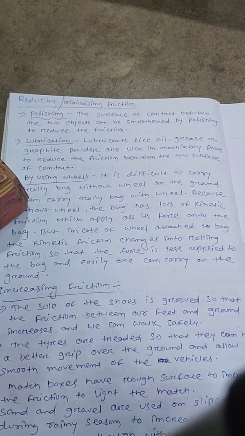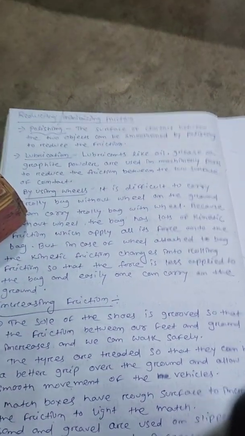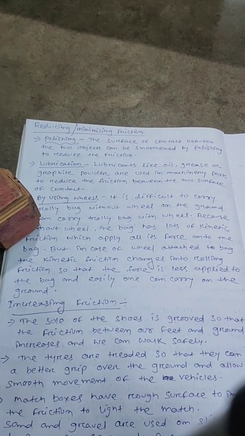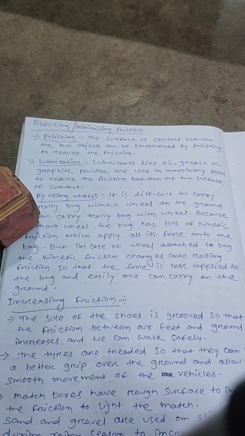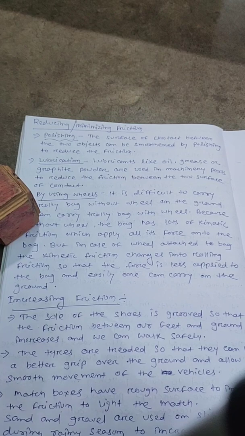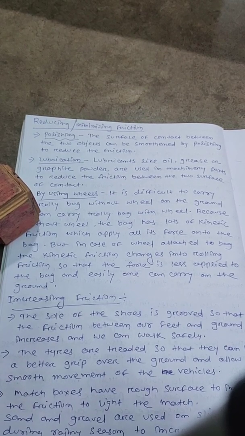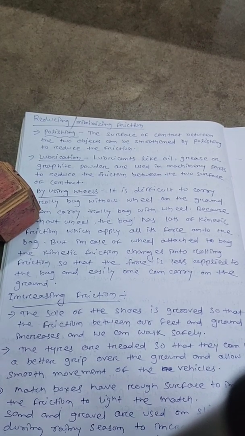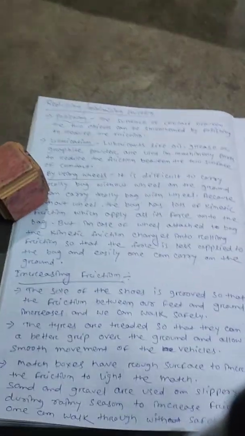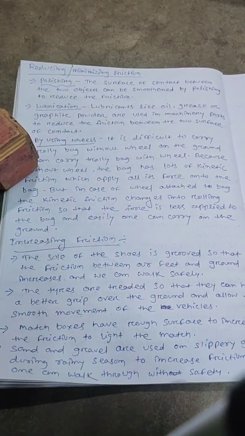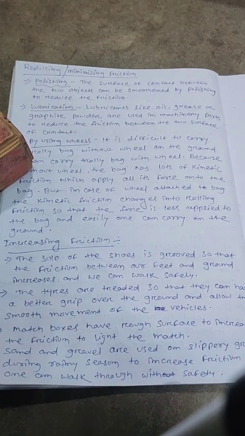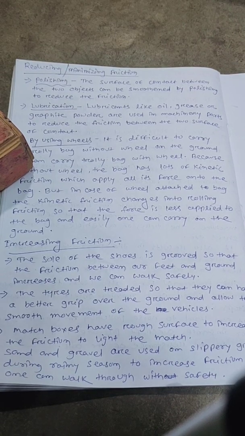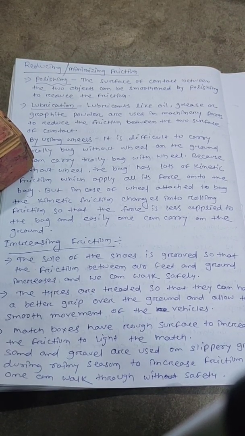and we can walk on the ground safely. Second thing, likewise the grooves on the sole of shoes, we can treat the tires so that they can get a better grip over the ground, and it allows the smooth movement of vehicles on the ground. Then third thing, matchboxes have a rough surface to increase the friction to light the matchsticks by rubbing the matchstick on the matchbox.